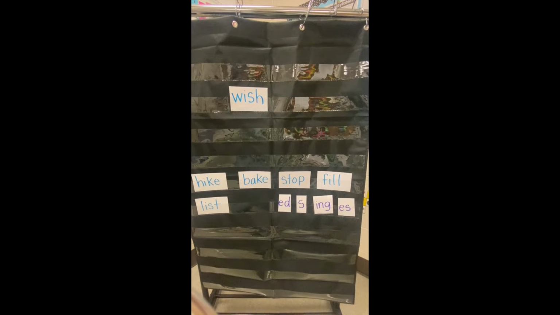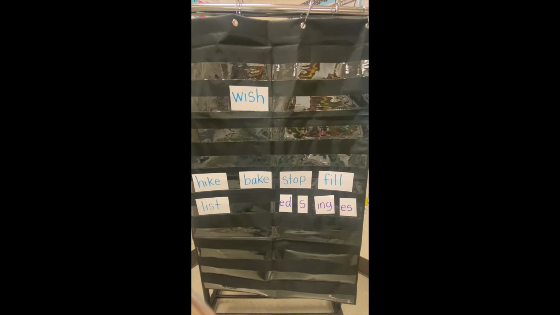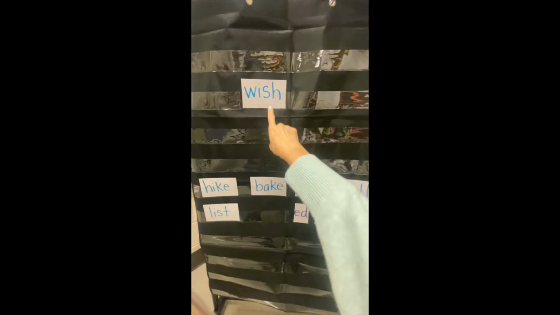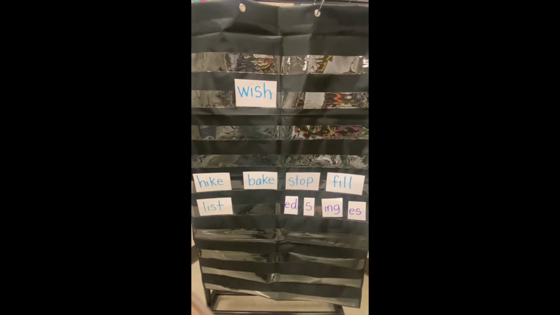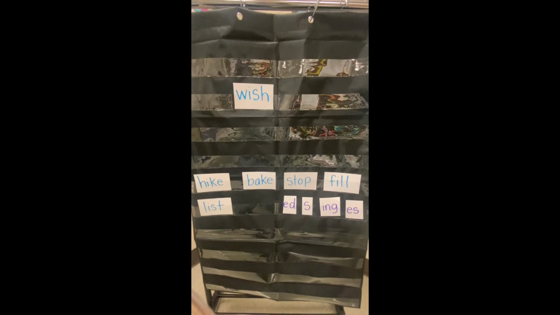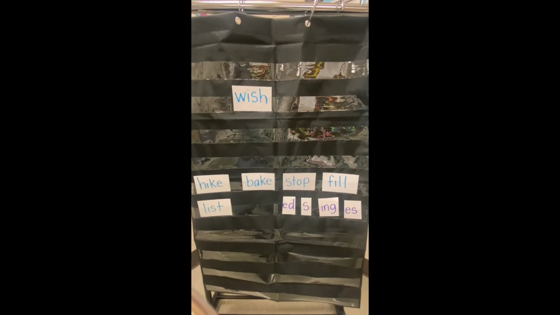Here's an activity to help kids with the term base word and a good way to review suffixes. So for the word wish, I'm going to make a word matrix with my pocket chart. Here is my base word, and it's the word that holds most of the meaning. Then I'm going to choose the suffixes that would work with the word wish. And each time I'm going to put it in a sentence to make sure that I'm using it correctly.